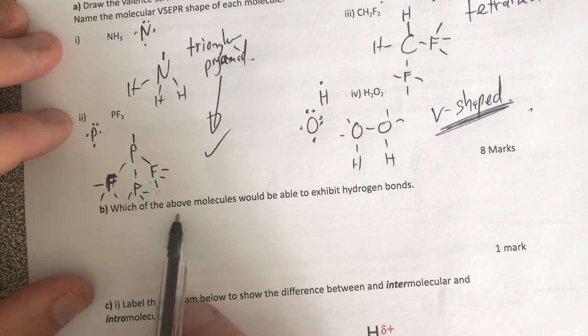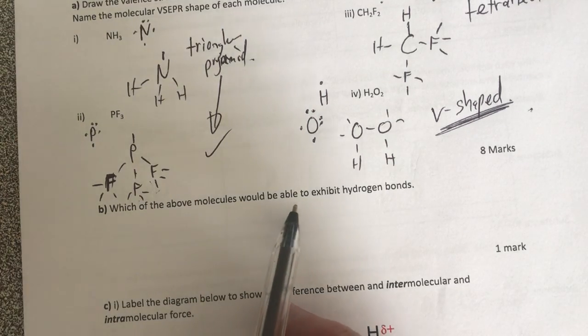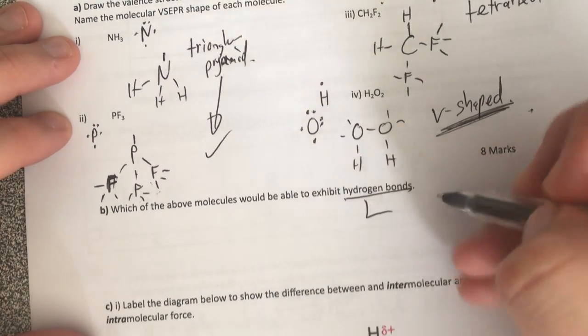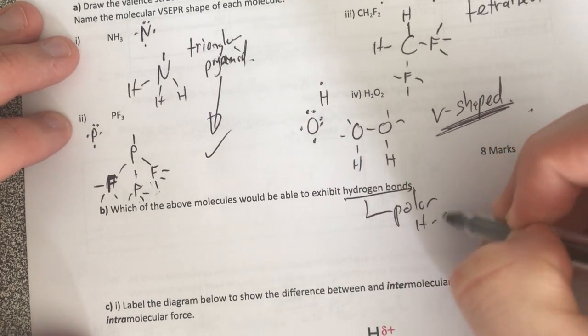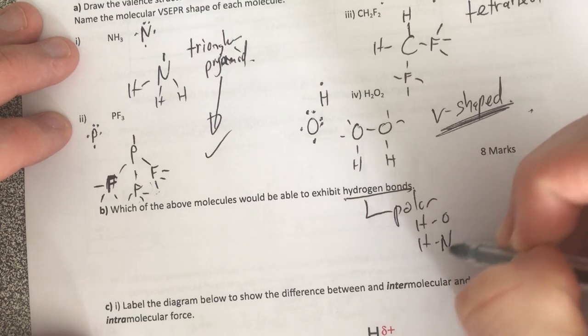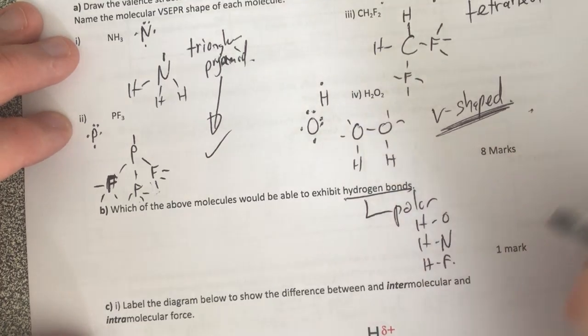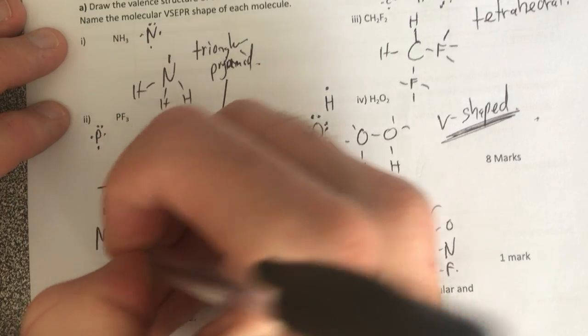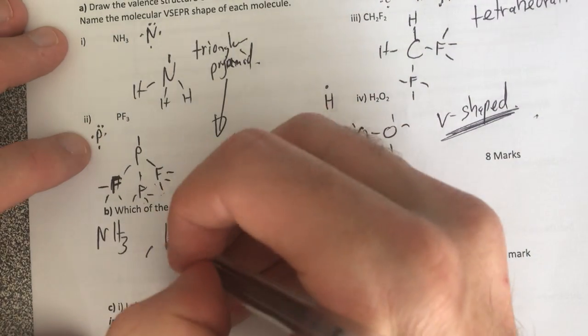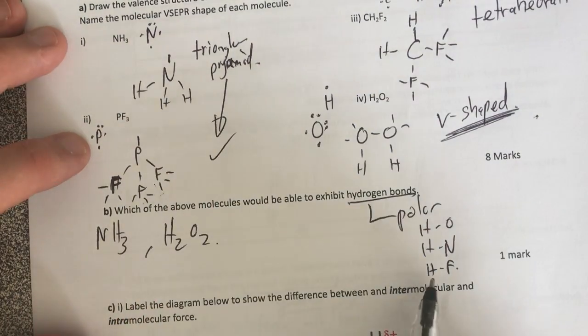Question B, which of the above molecules would be able to exhibit hydrogen bonds? Hydrogen bonds come from polar molecules which have H to O, H to N, and H to F. So therefore, looking at this, I've got NH3, and I've also got H2O2, which is interesting.